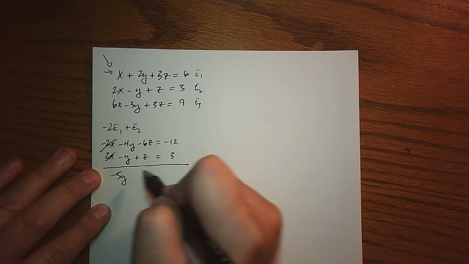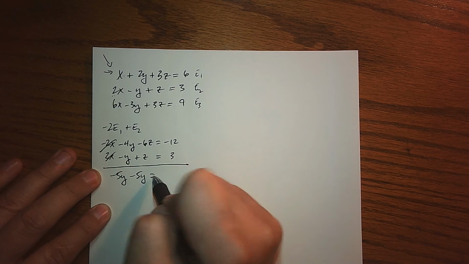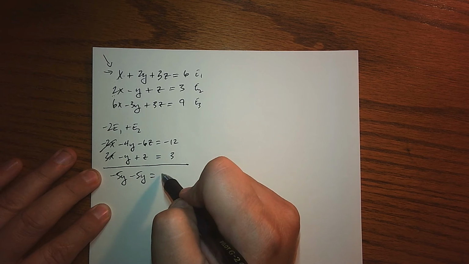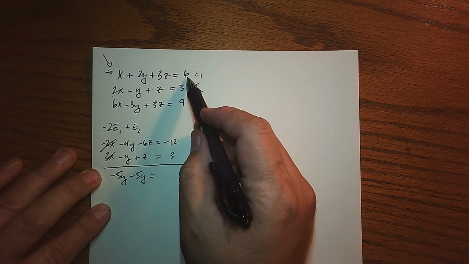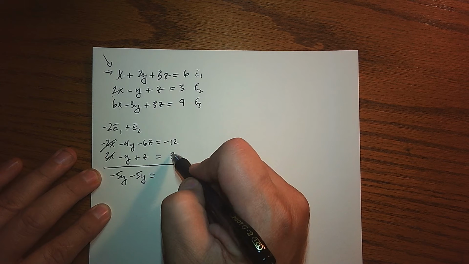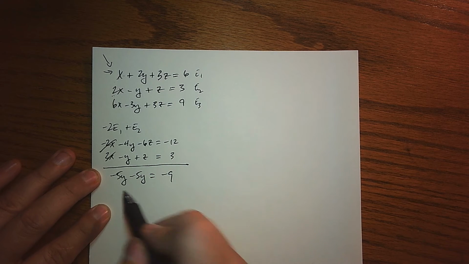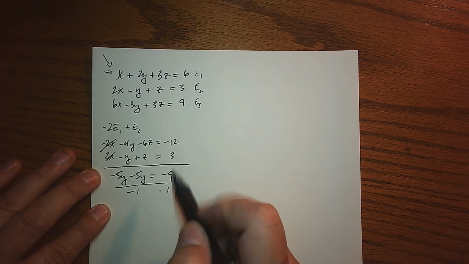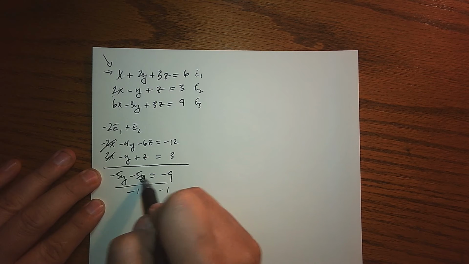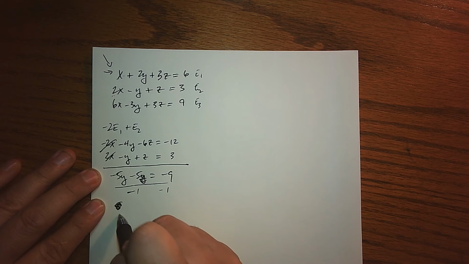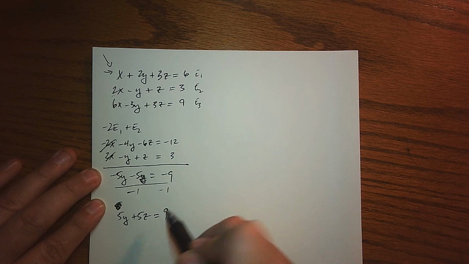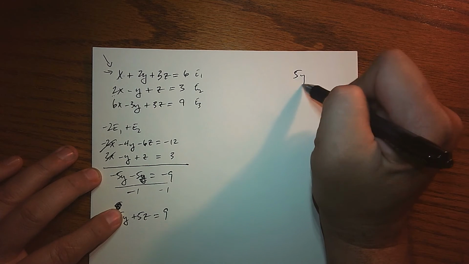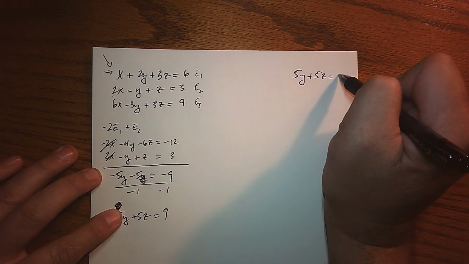We have a negative 5y minus a 5y, and that looks like it's going to be, let me make sure I did my math right. Yeah, so that looks like it's going to be a negative 9. So if I divide everybody through by a negative 1, we get 5y plus 5z equals a positive 9. So there is my start.